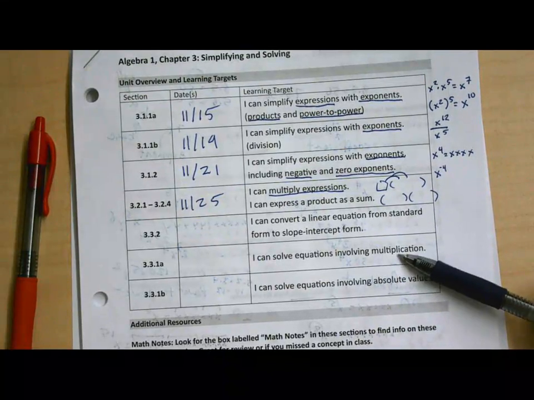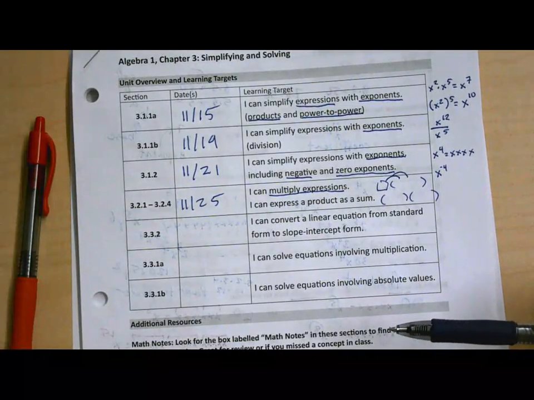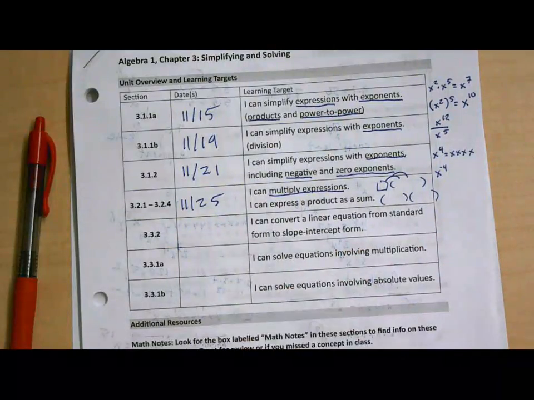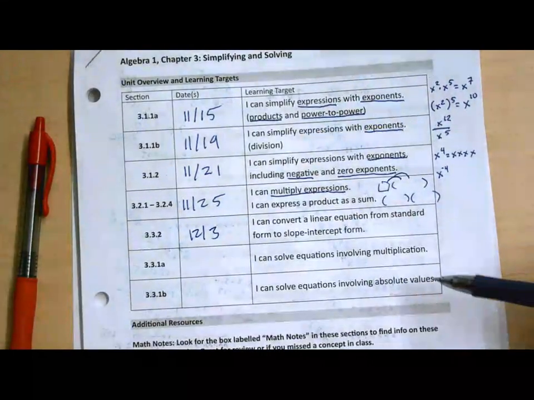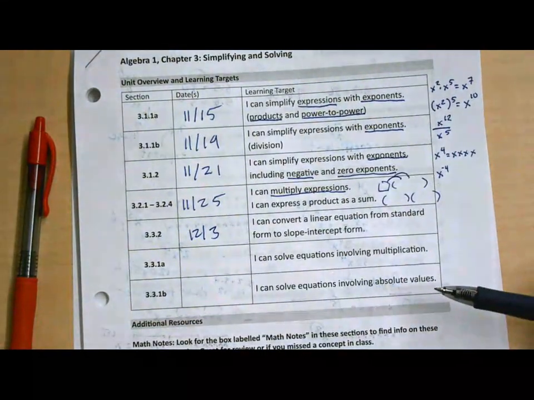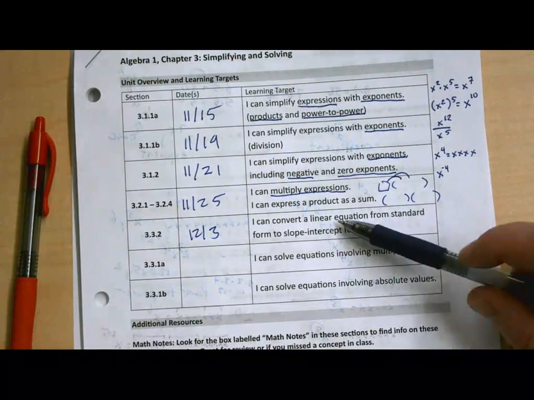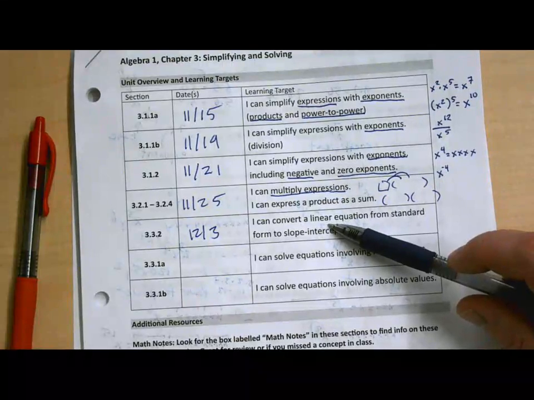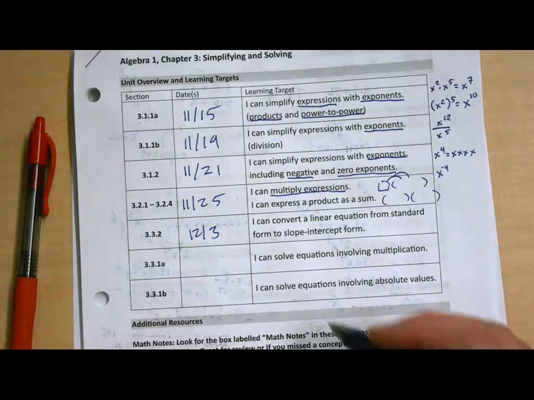3.1a. But for today, we want to go back to graphing lines. So today is the 3rd. And our goal for today is we're going to be looking at two different forms of linear equations. A linear equation is just an equation that makes a line. You guys already know one of these forms. You already know the one called slope-intercept form.